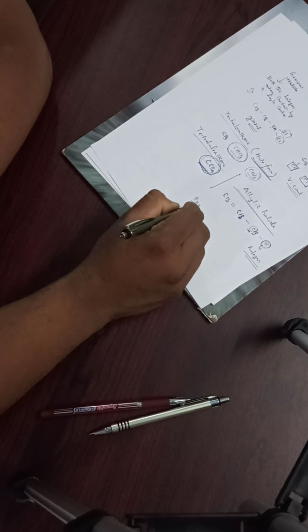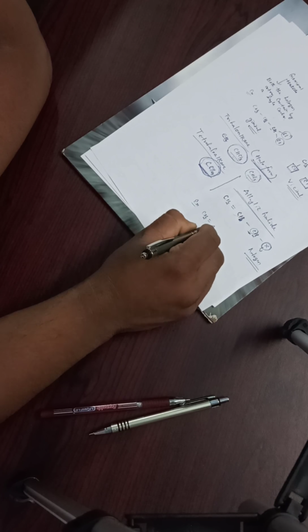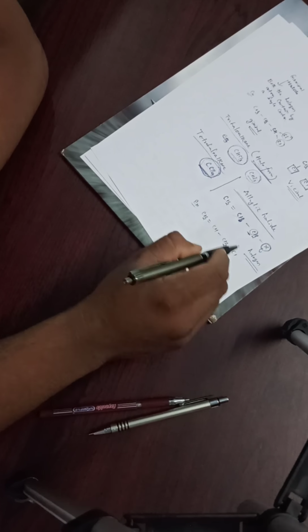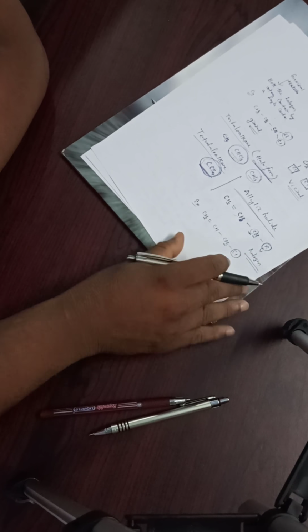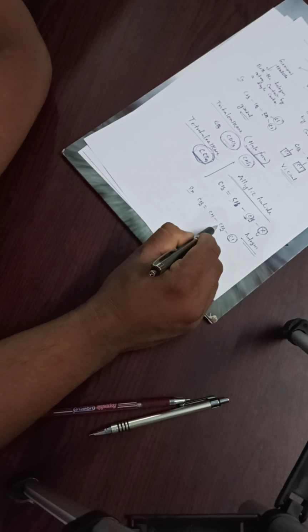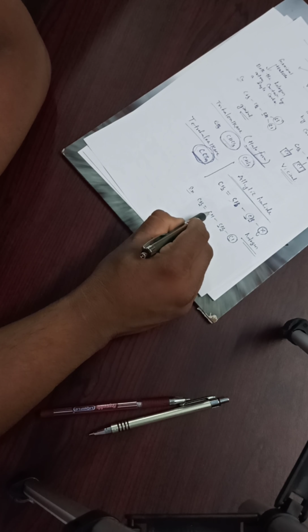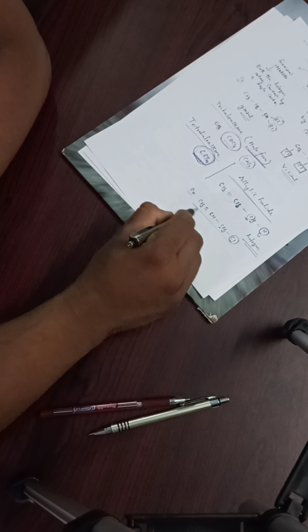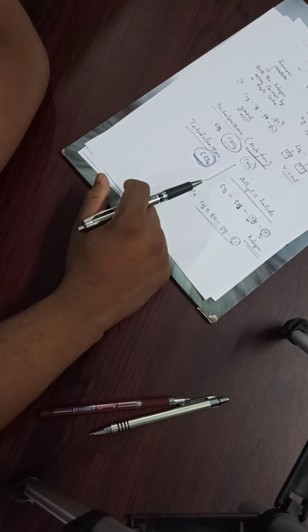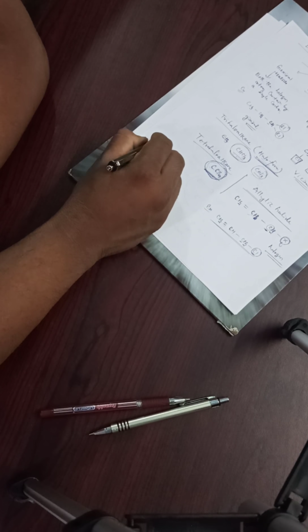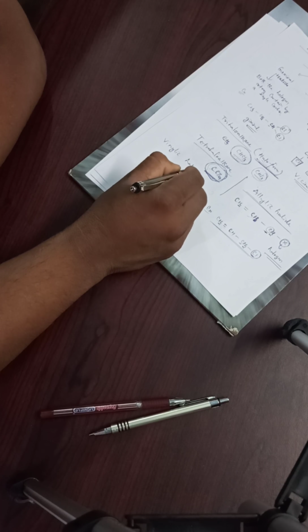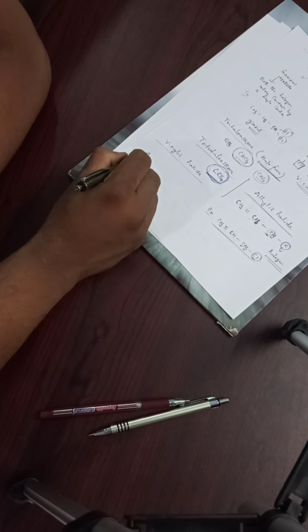For example, CH2 double bond CH CH2Cl. This is the halogen atom contained by this carbon, and this carbon is adjacent to the carbon containing the double bond. So this type of halide is known as allylic halide. Two more types are there. One is your vinylic halide. You have to remember this term, vinylic halide.